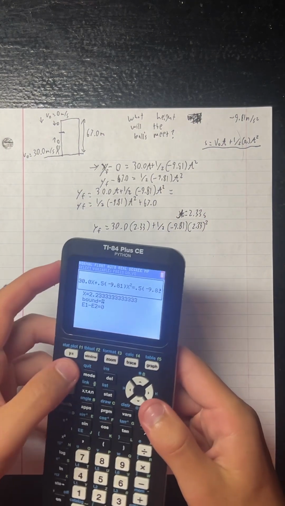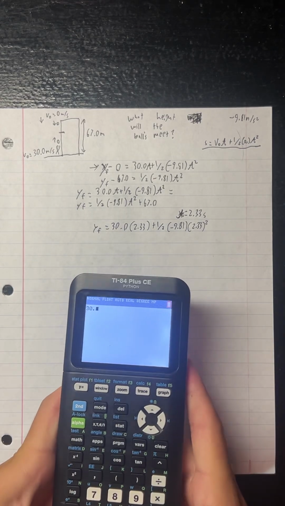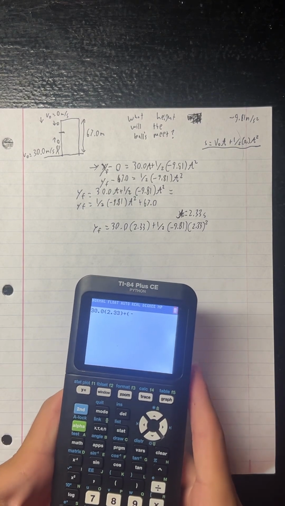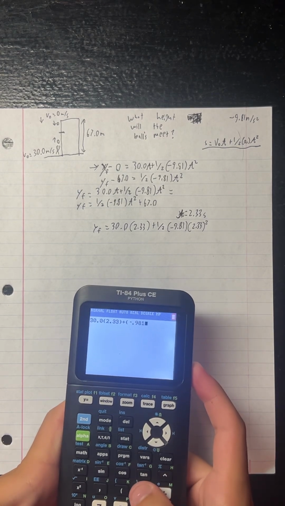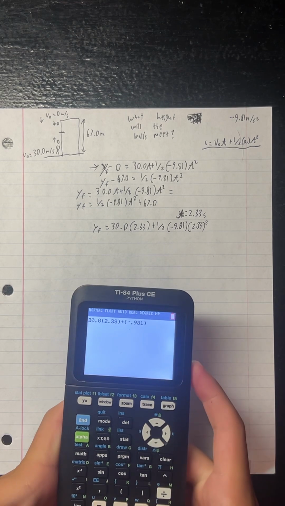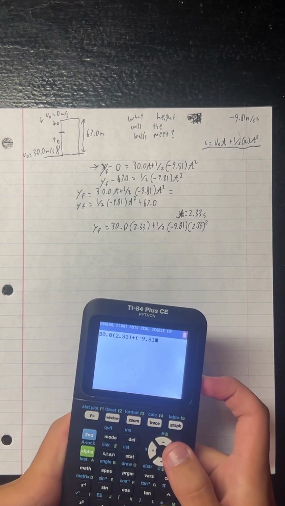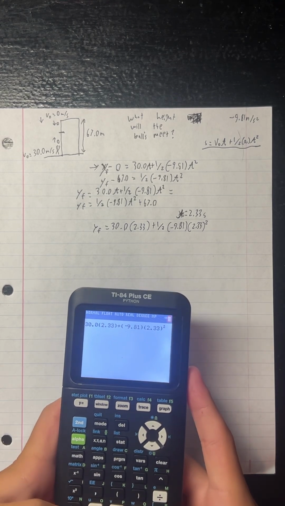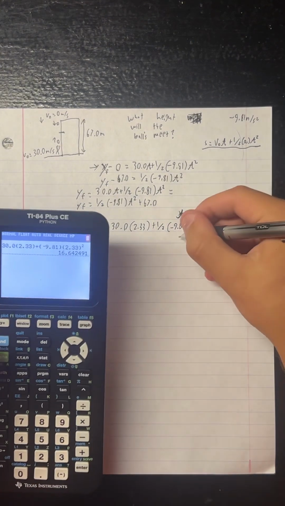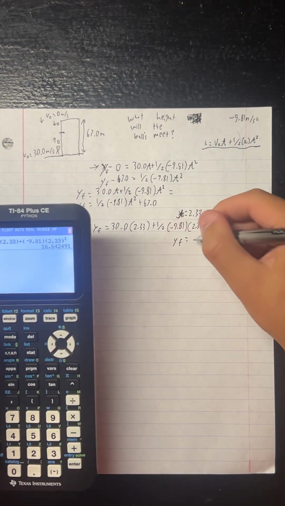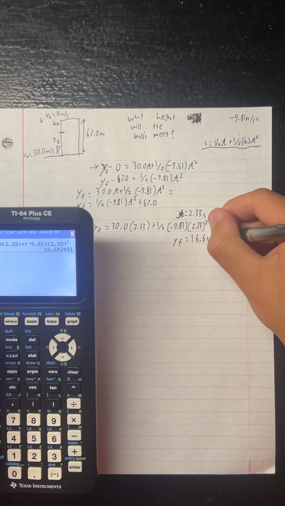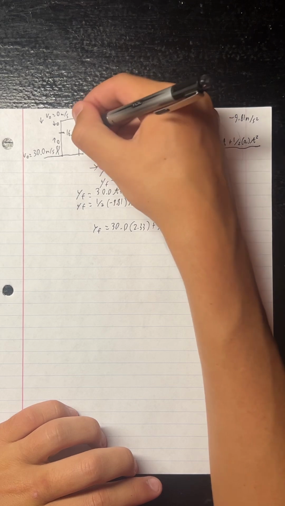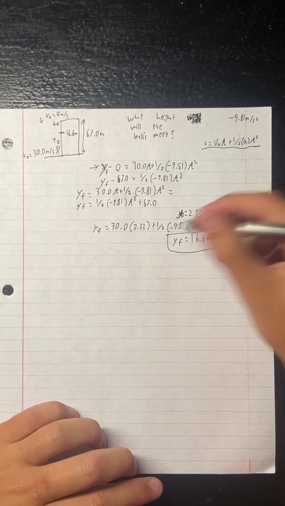Let's just plug that in. 30.0 times 2.33 plus negative 9.81 times 2.33 squared. And our answer is our y final equals 16.6 meters. So this, where they will meet, is 16.6 meters. And that is our final answer. That's where the balls will meet.